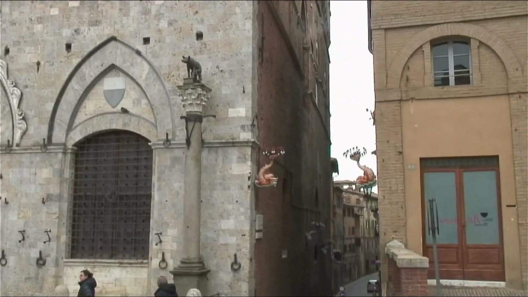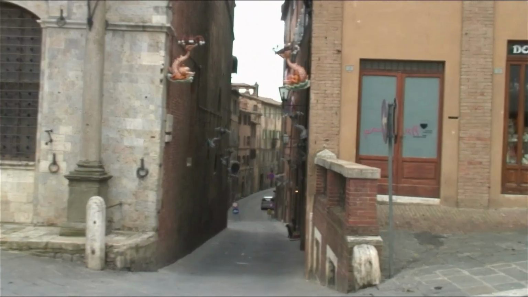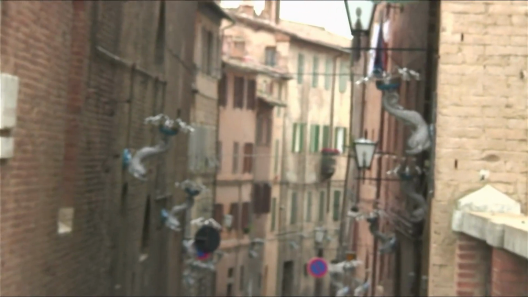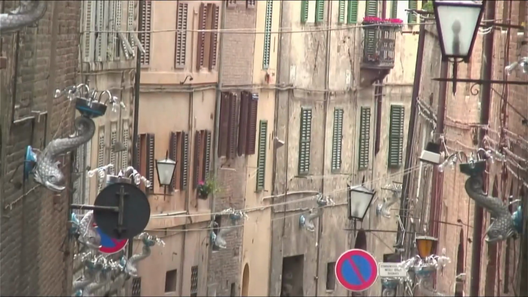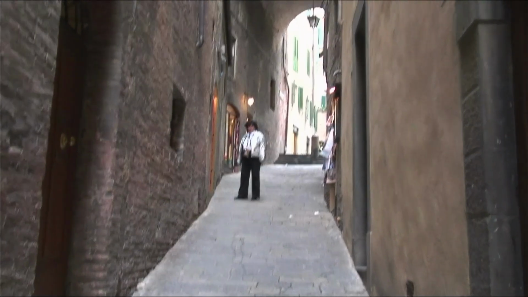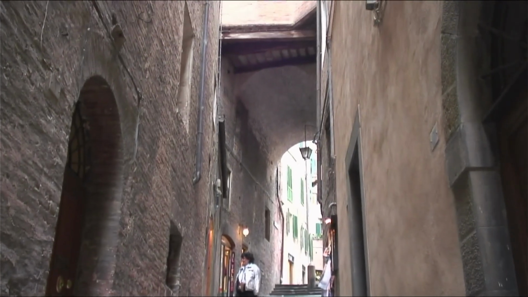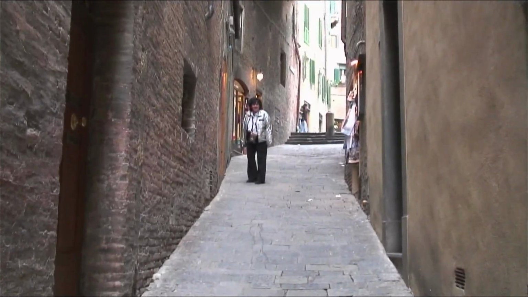The city has a lot of narrow alleyways, narrow streets. Museum. This is a torture museum. So the city is filled with alleys this way. They're narrow. There's hanging bodies.